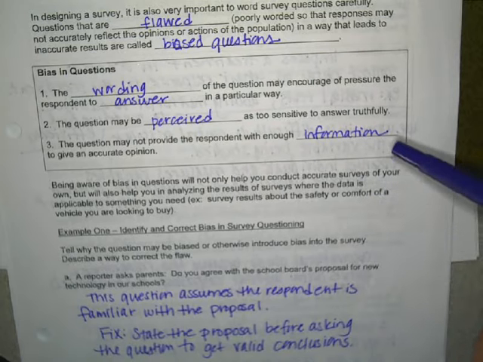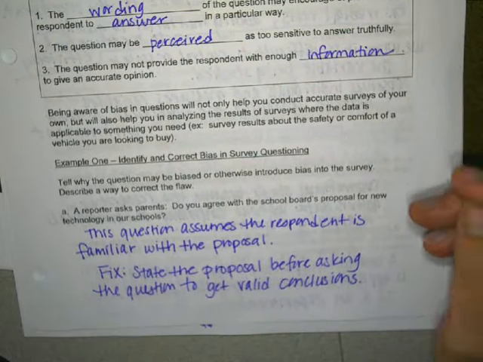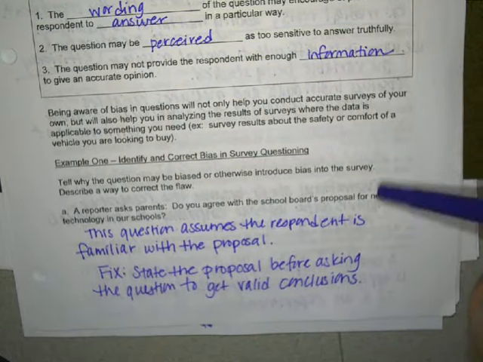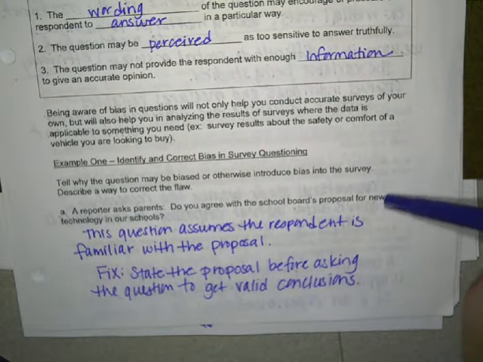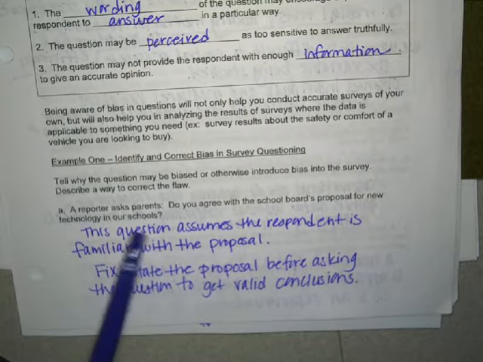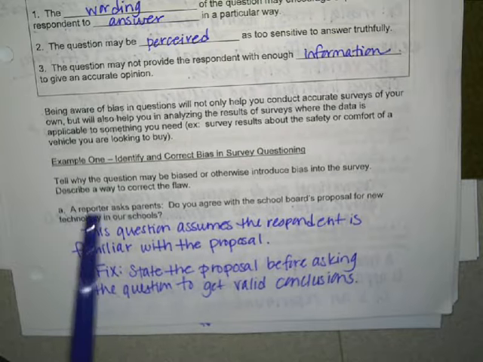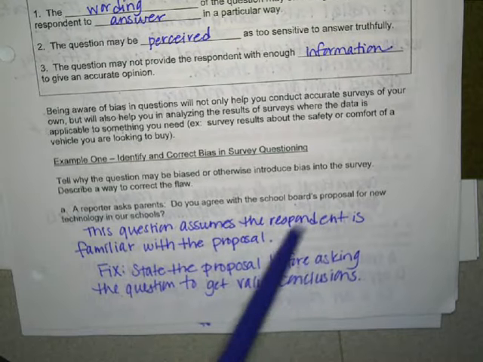For example 1, this is one thing you're going to have to do also for this standard: identify and correct bias in survey questions. So the first question here, a reporter asks parents, do you agree with the school board's proposal for new technology in our schools? In this case, the question assumes that the person who's answering knows the proposal.